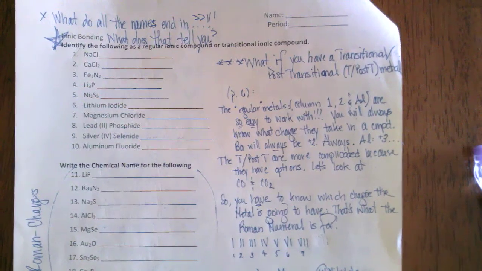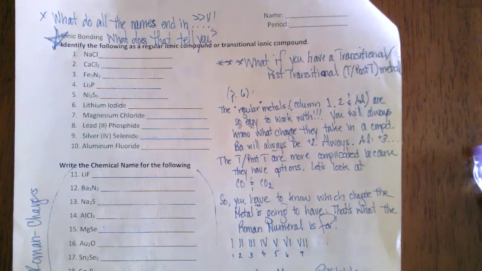We're nearing the end here. We don't have a lot more to talk about with ionic bonding, but there's one more kind of metal that I need to talk to you about. We talked about two different types of nonmetals, either a one-element nonmetal or a polyatomic ion version of the nonmetal. Now we're going to talk about two ways that we can deal with metals.